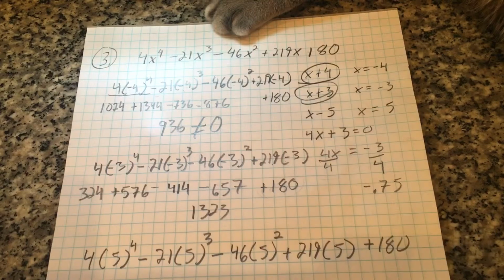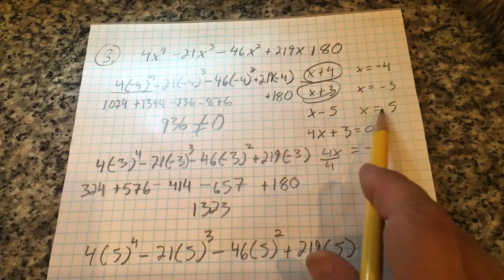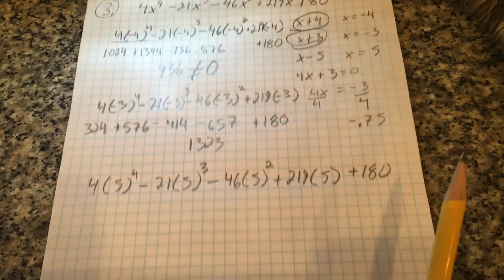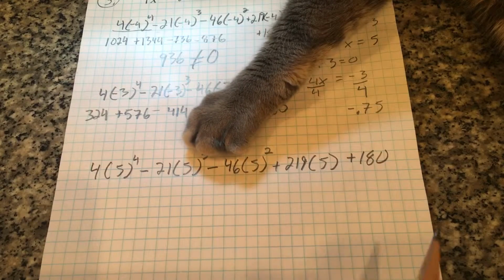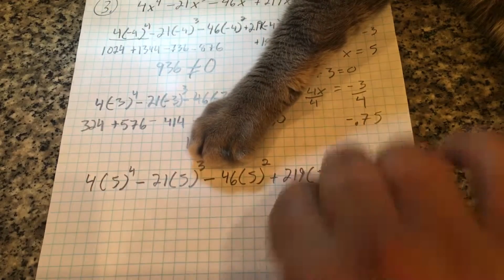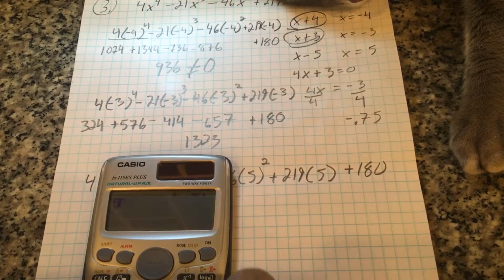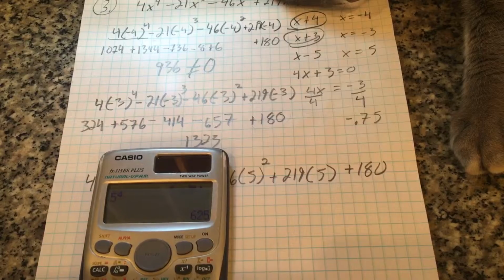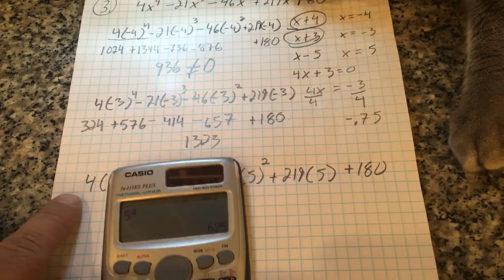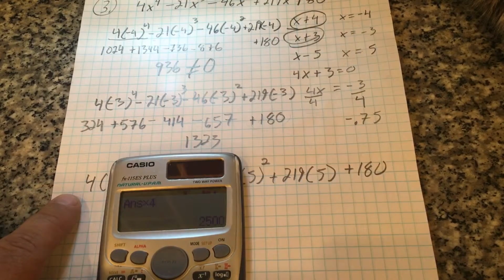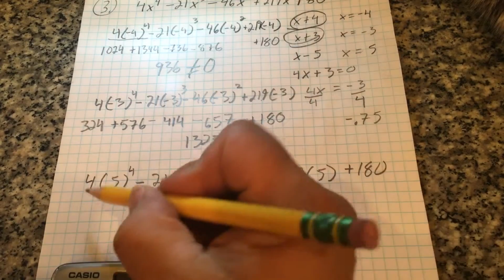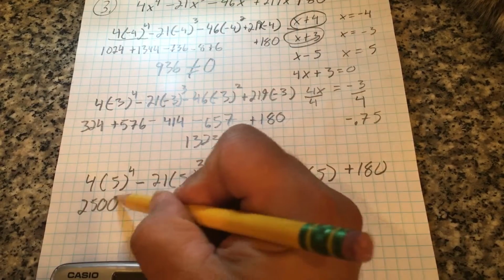Let me see if that one works. I'm testing 5 to see if that's going to equal 0 when I plug it into this big polynomial. 5 to the 4th is 625 times 4, 2,500. These are some big numbers.